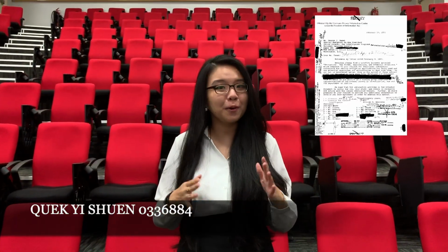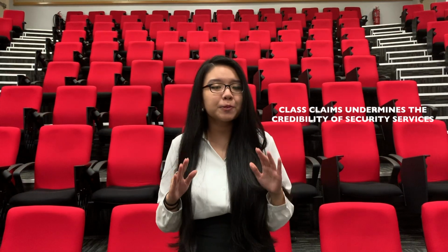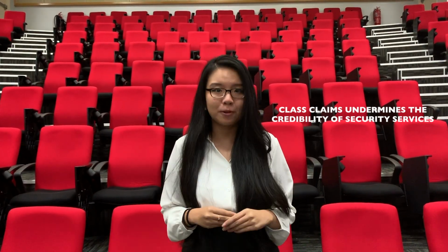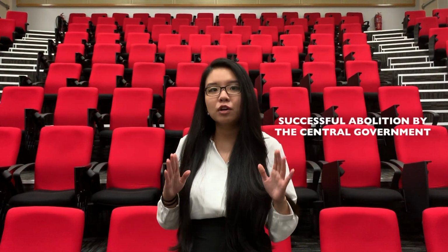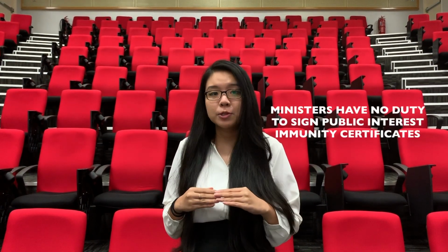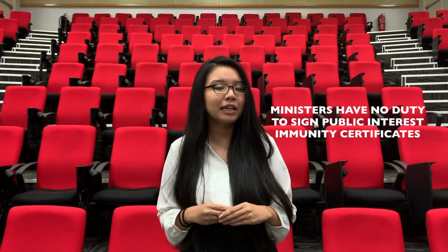National security documents were also abolished by the government's announcement. This was unavoidable since evidence was given by the Security Services legal advisor to the Scott Committee. Class claims also undermine the credibility of security services. Looking at criticism of class claims in the Scott report and successful abolition by the central government, courts became more skeptical towards claims by other bodies, as was the House of Lords in Wiley's case, which agreed that ministers have no duty to sign public interest immunity certificates, contrary to the assertion of the Attorney General in Matrix Churchill.